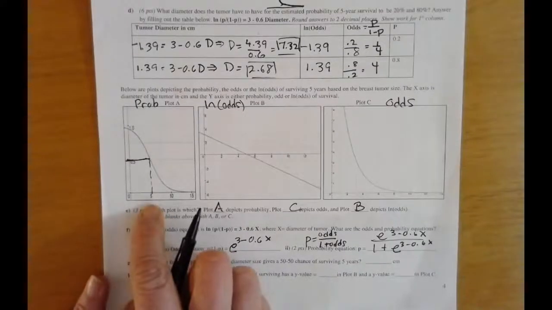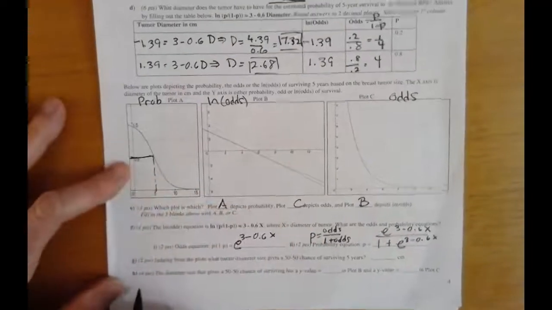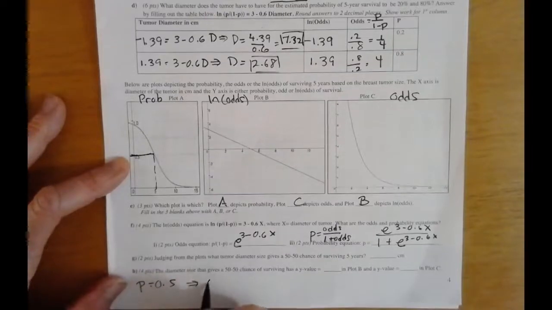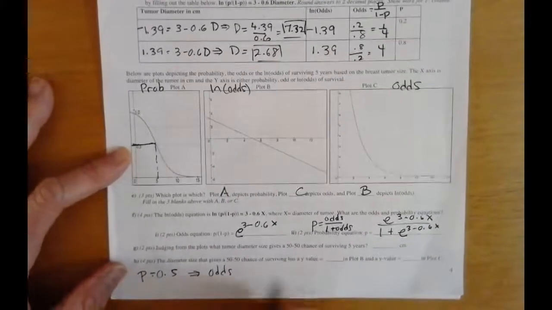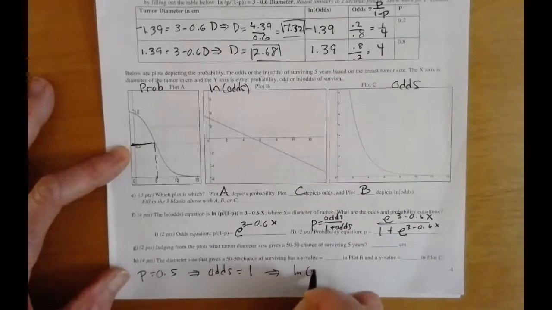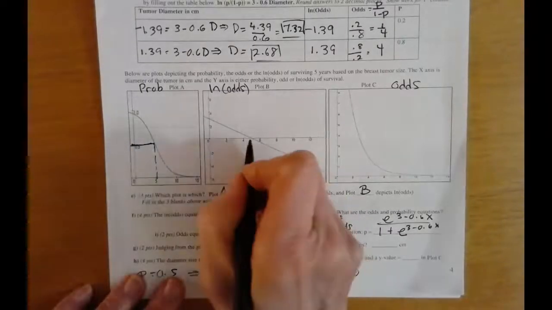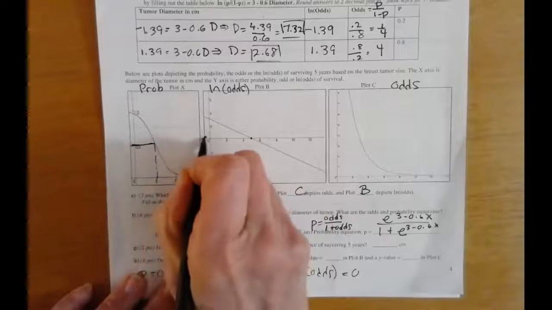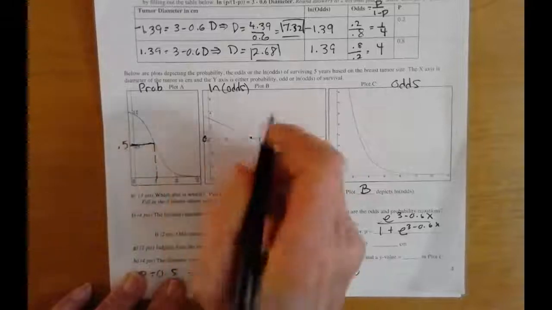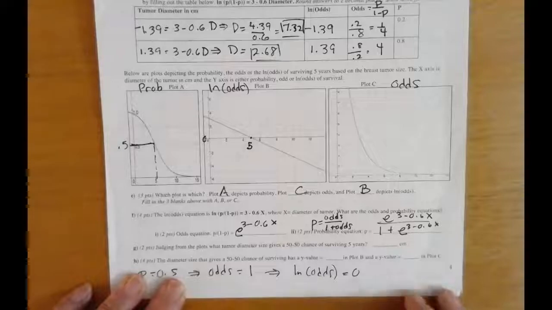But an easier way probably is to know that when the probability is equal to 0.5, that means the odds is going to be 1-to-1 odds, which is 1, and then the log odds will be equal to 0. So it might be easy to read this off of this graph right here, where you see 0 for the log odds. So that looks like that's 5 right there.